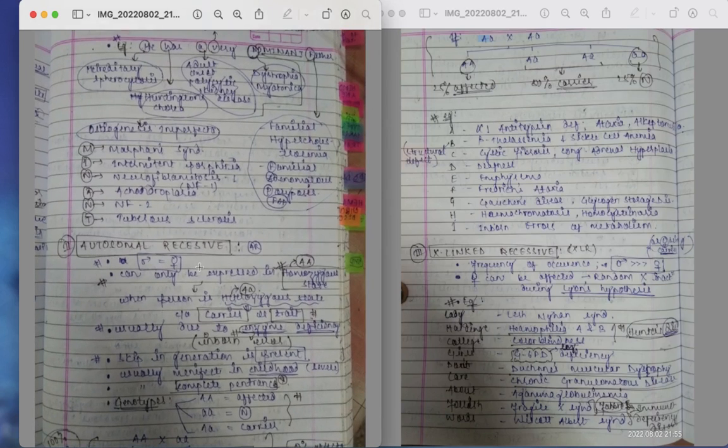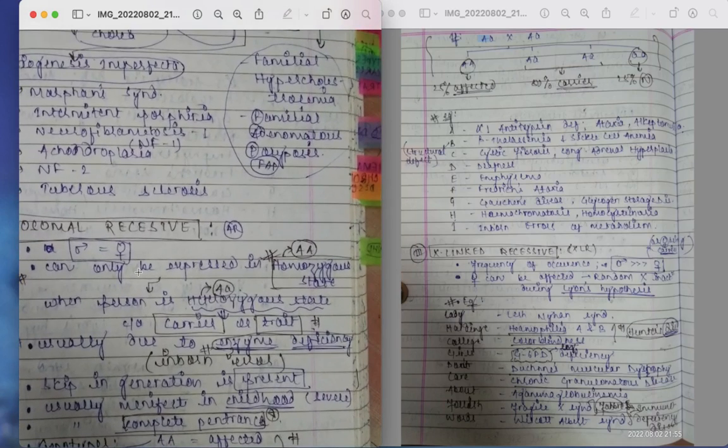Inheritance type, that is autosomal recessive. Again, the frequency of occurrence will be the same in male and female. It can only be expressed in the homozygous state. In the dominant type, homozygous dominant will express it, not homozygous recessive. It won't show the character. And when the person is heterozygous, they will be a carrier or have the trait. So it won't show the manifestation of the disease, but may carry the defective gene.